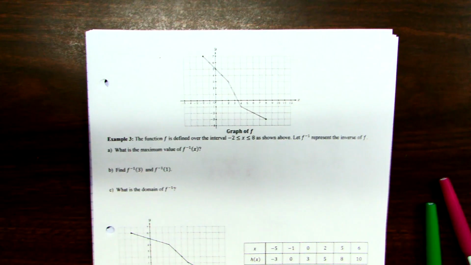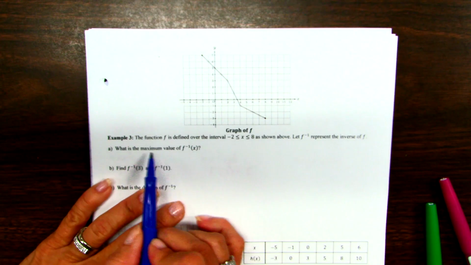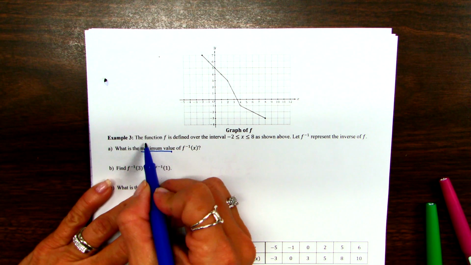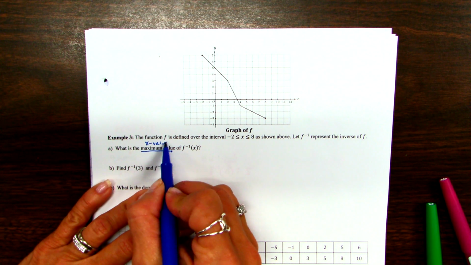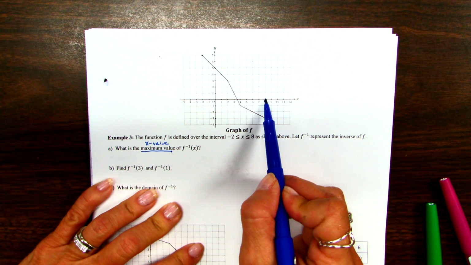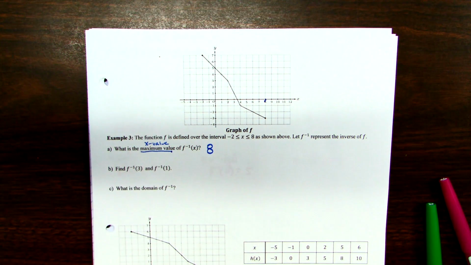Another graph, okay, graph of f of x. What is the maximum value of the inverse? So since it's an inverse, it's the x value. What is the biggest x value? 8, right here. Okay, we're just flipping. Guys, see if you can answer B, and I'll check it with you.